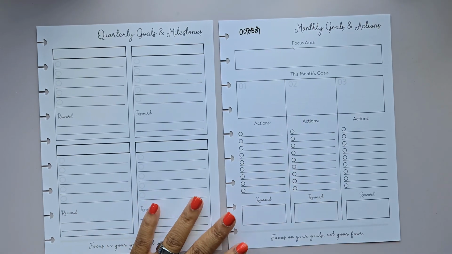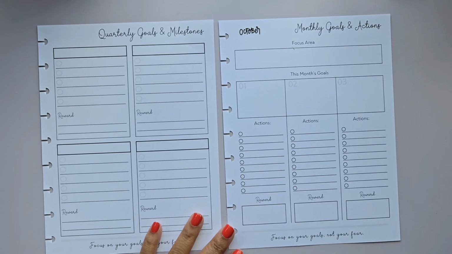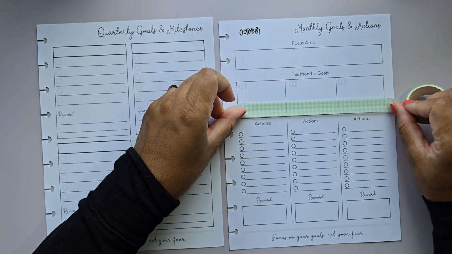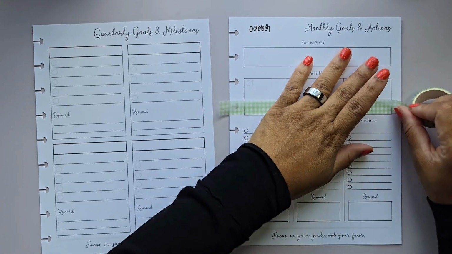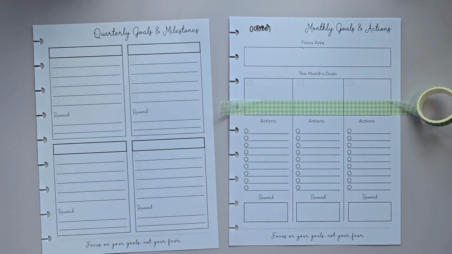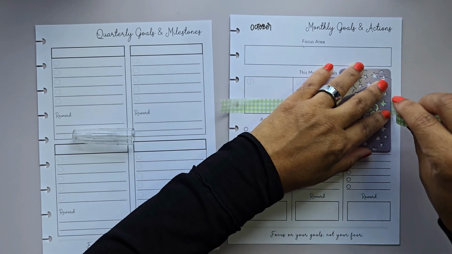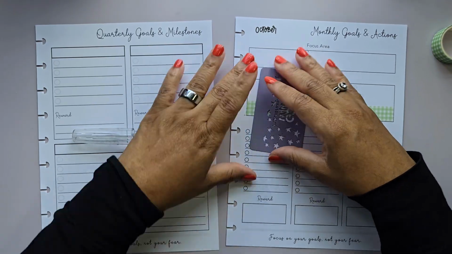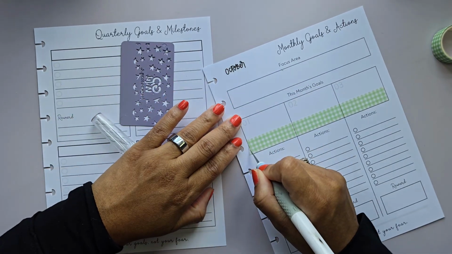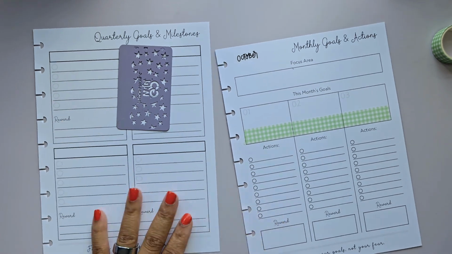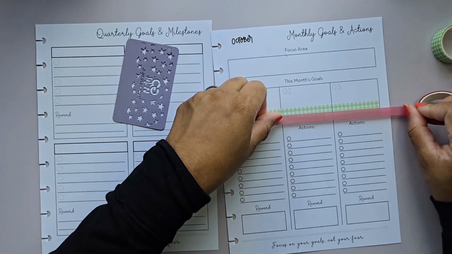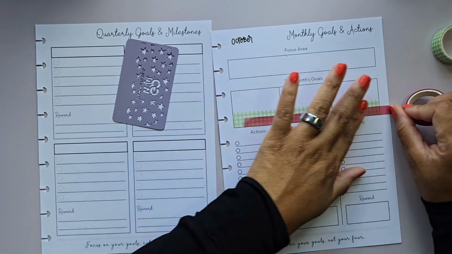I am also decorating the quarterly goals and milestones for this month because October is the beginning of a new quarter. So typically I would only add in this one page for the goals each month, because when I redid my goals inserts, I took down my goals section from like 15 pages per month to one page. And I am so excited about that because I was not using those 15 pages and I think it was way too overwhelming.